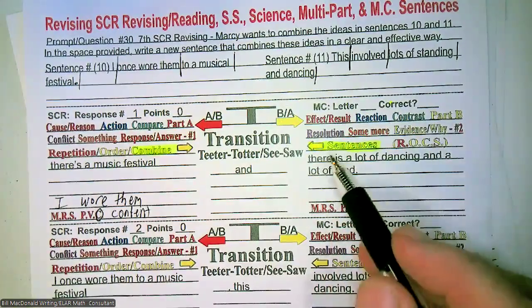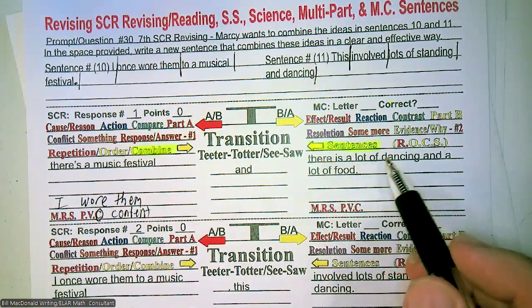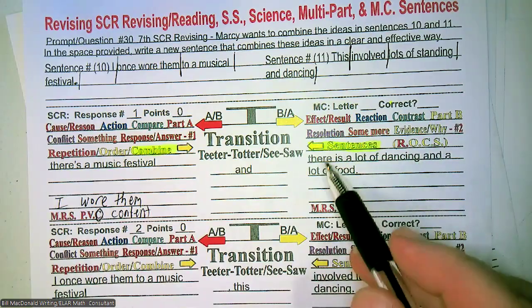The second half, there is a lot of dancing and a lot of food.